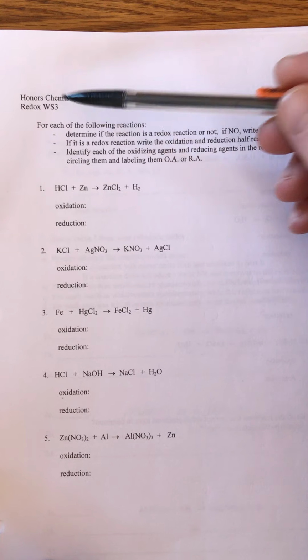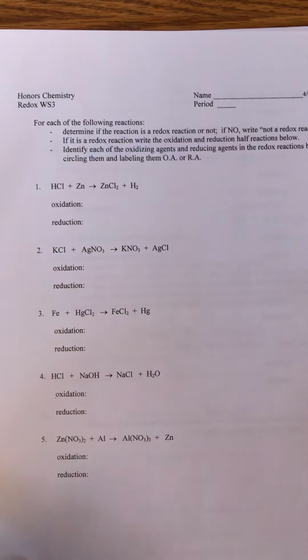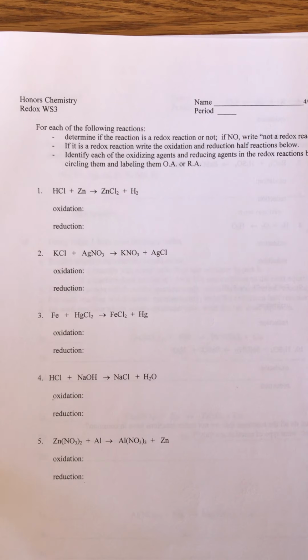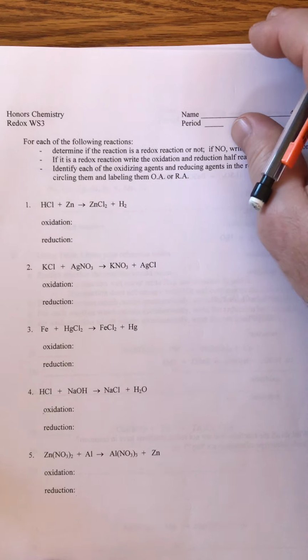I'm here on Worksheet 3. We're going to step it back, do a couple easier things, and then ramp it back up and get back to Worksheet 5, where most of the work of this unit is. All right, so Worksheet 3 is asking about whether or not these reactions are redox, and then they address this concept of the oxidizing agent and the reducing agent. It's really not that difficult stuff.